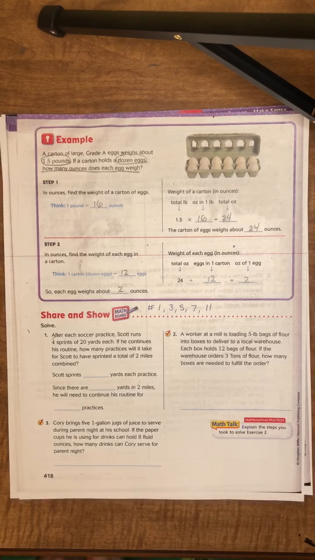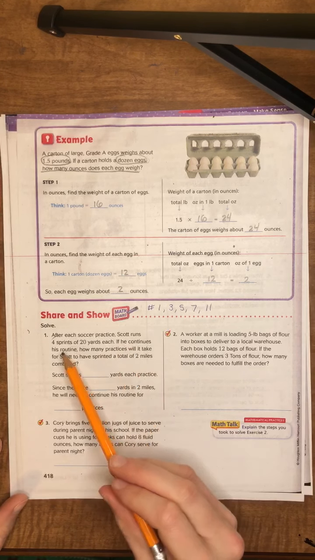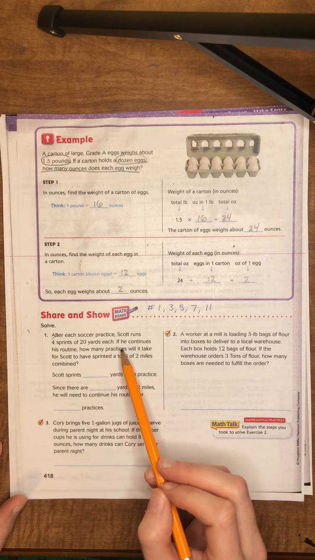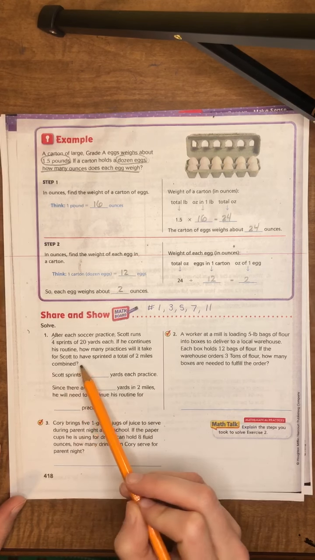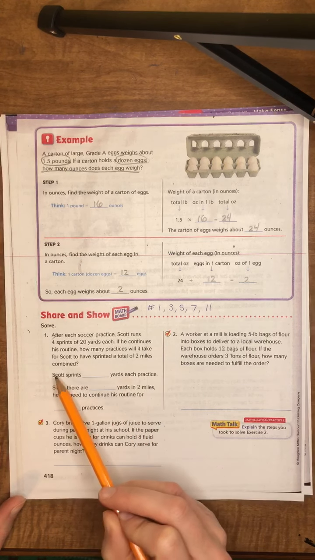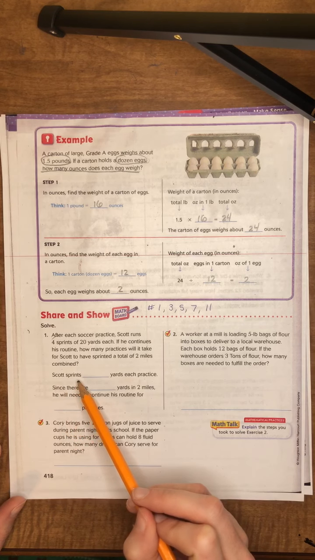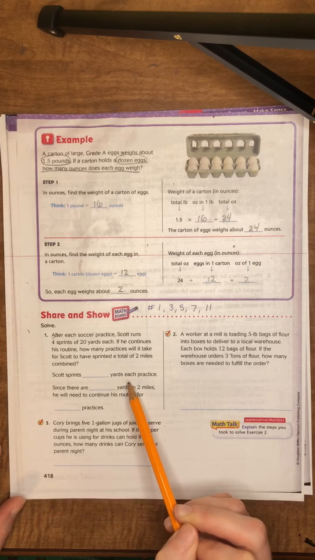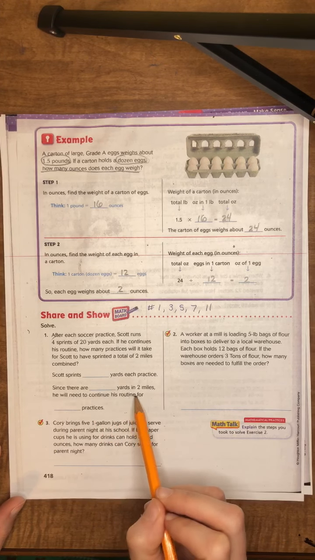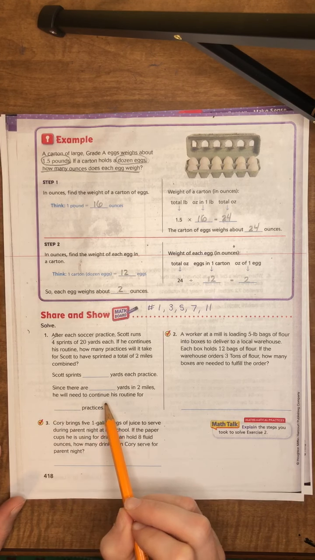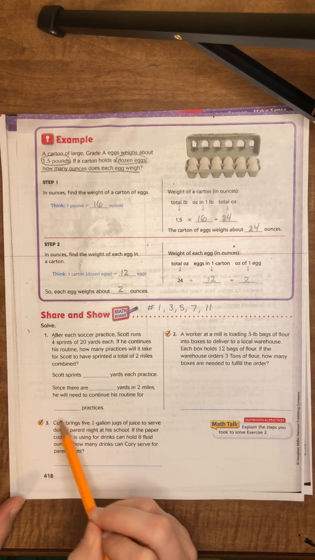Okay, so I stuck mainly with odd problems: numbers 1, 3, 5, 7, and 11. After each soccer practice, Scott runs 4 sprints of 20 yards each. If he continues his routine, how many practices will it take for Scott to have sprinted a total of 2 miles combined? So Scott sprints how many yards each practice? Since there are how many yards in 2 miles, he will need to continue his routine for how many practices?